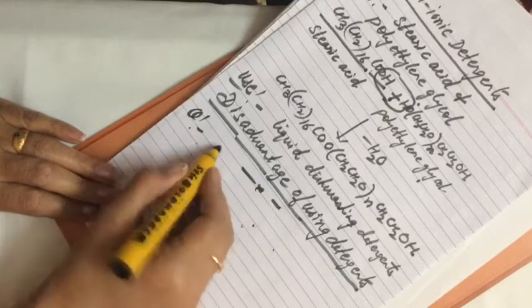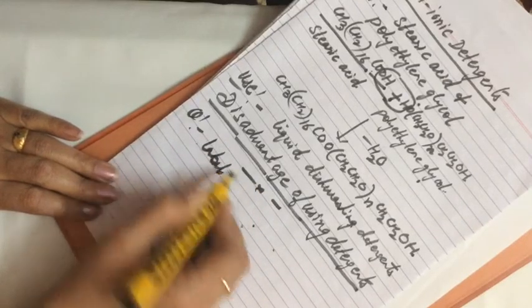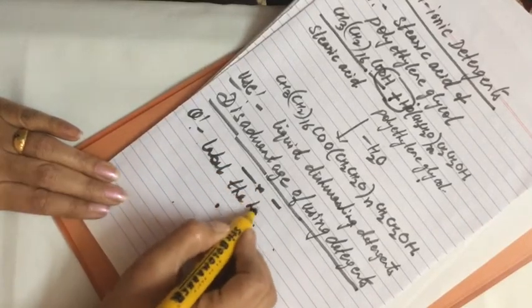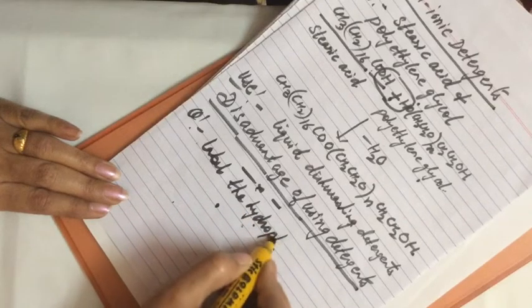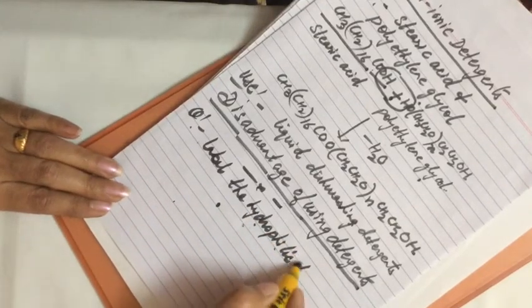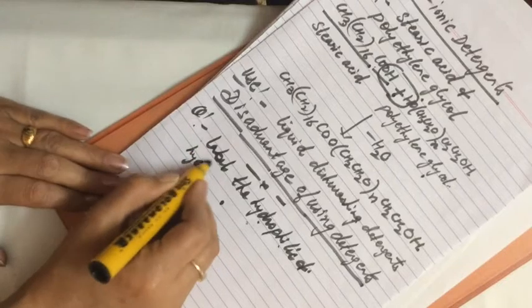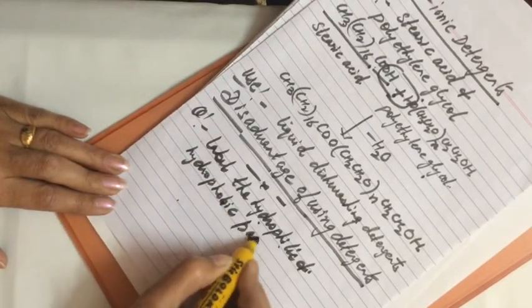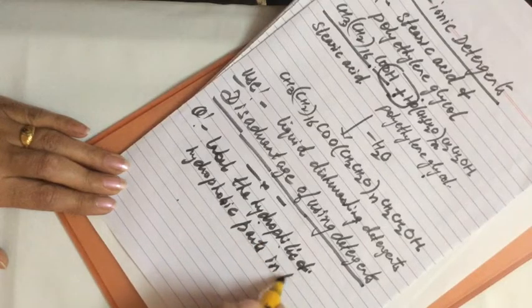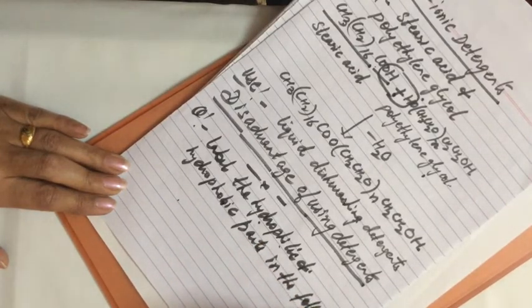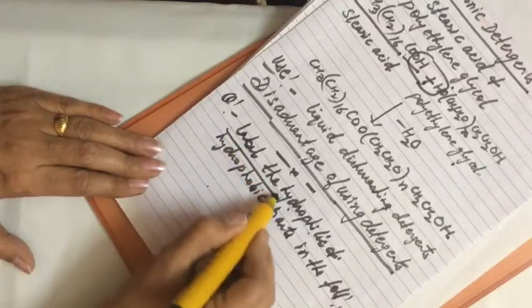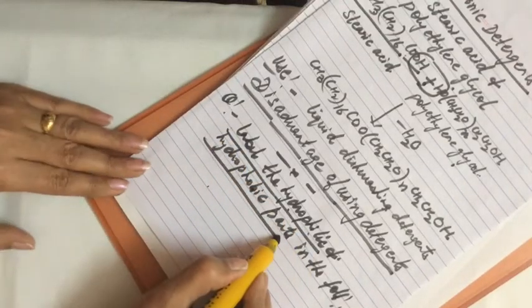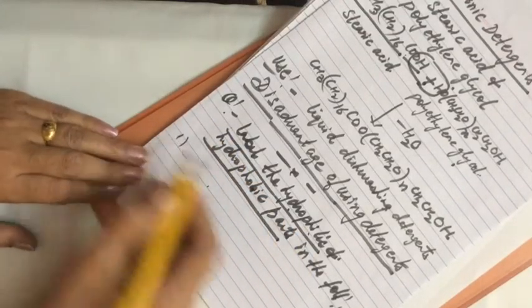One question. Label the hydrophilic and hydrophobic parts in the following compounds.